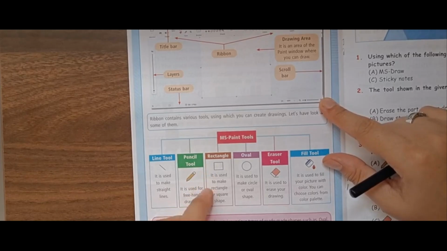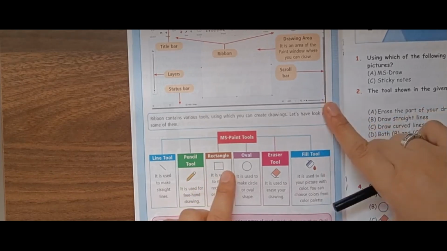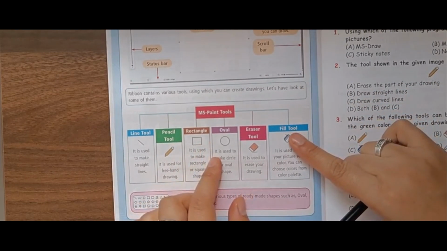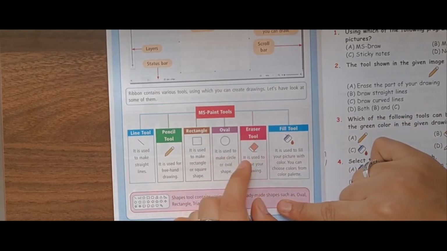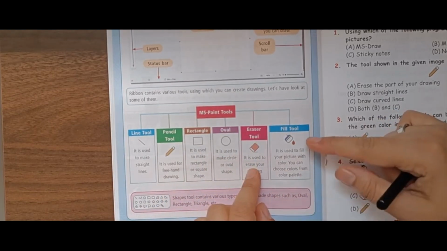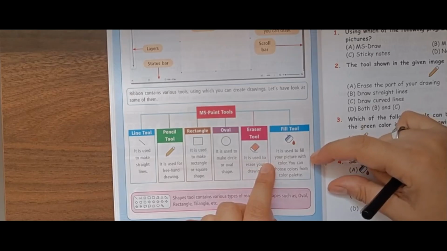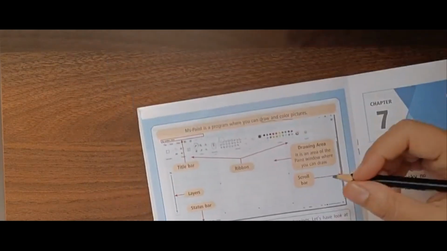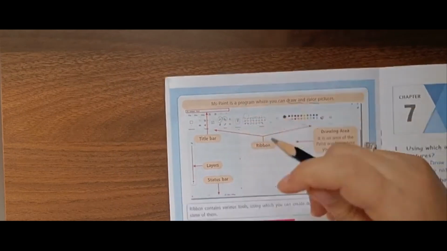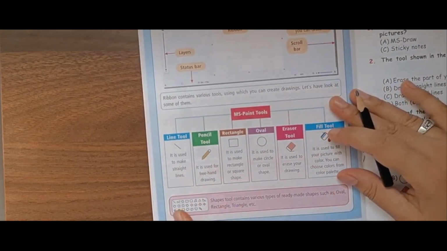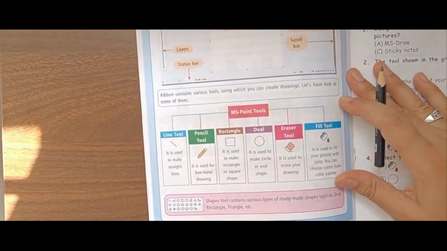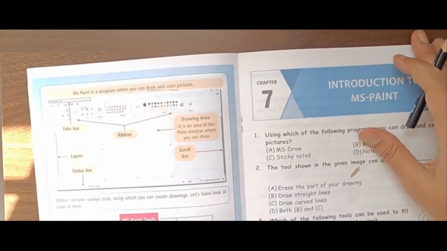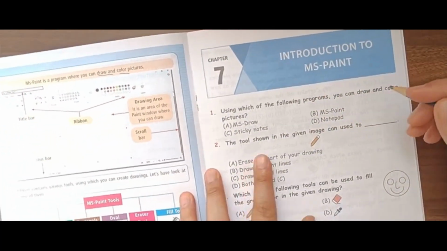Rectangle is used to make a rectangle or square shape. Circle is used to make a circle or oval. The eraser tool is used to erase your drawing. The fill tool is used to fill your picture with color. You can choose a color from your color palette. Here it is. So these are the tools, and these are the shapes you can make, and many shapes using them. Let's start with the exercise.